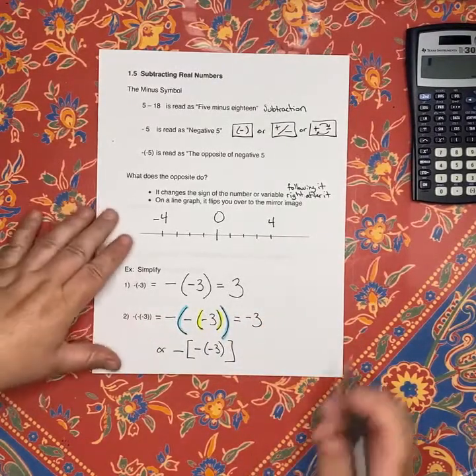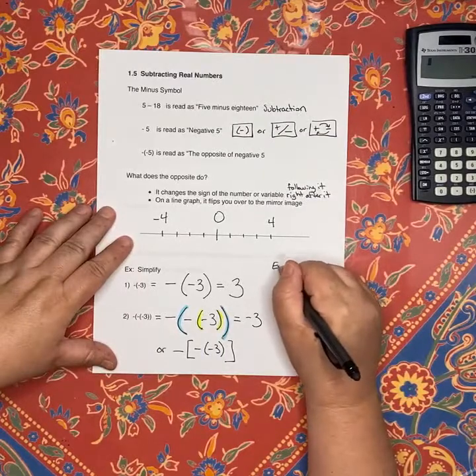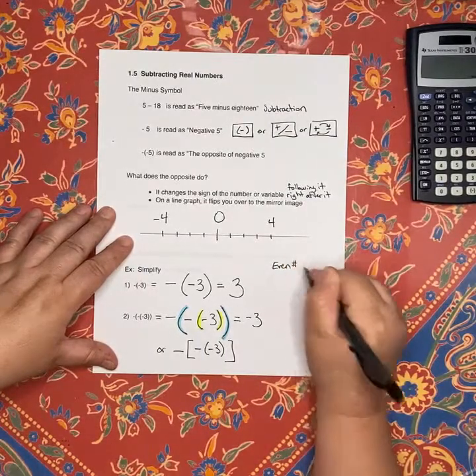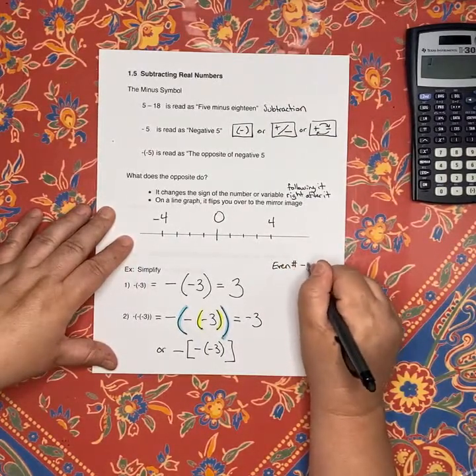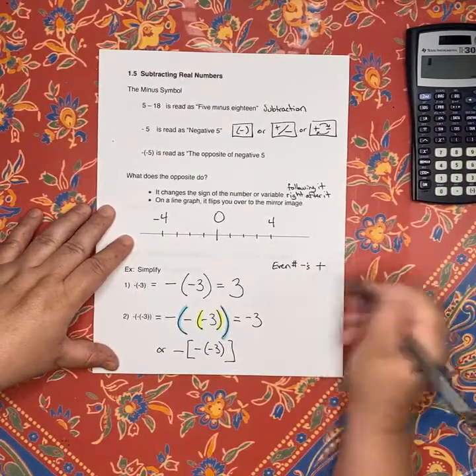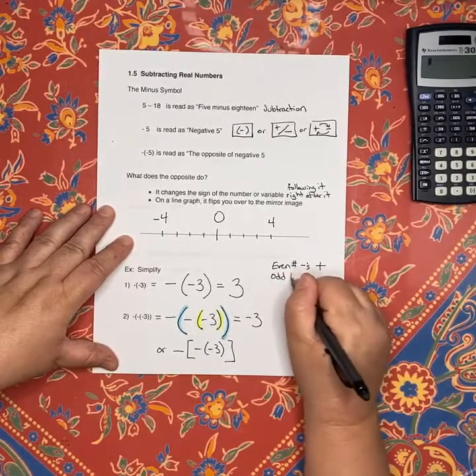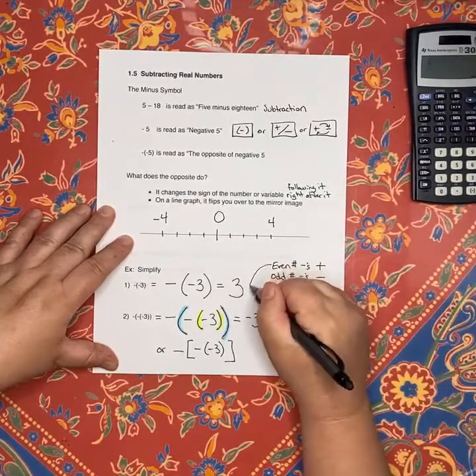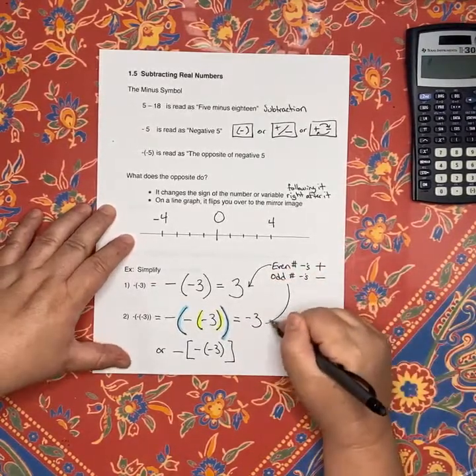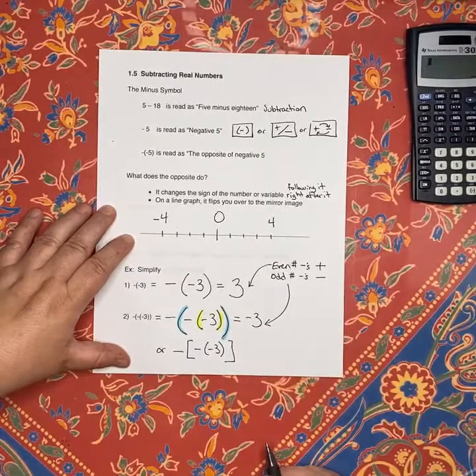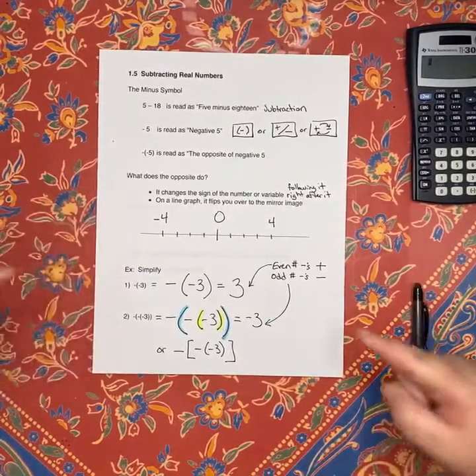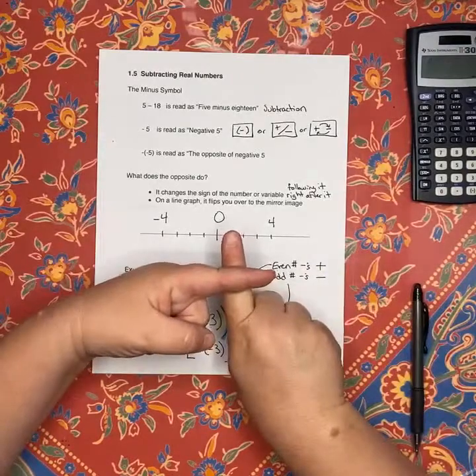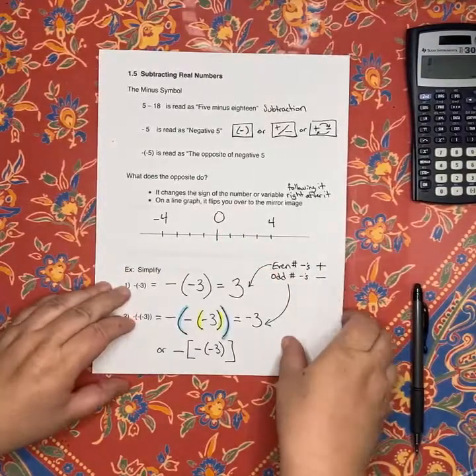So another way to remember this is an even number of minuses, and you get a plus. And if you have an odd number of minuses, you get a minus. So even number is positive, odd number is negative. So that's another way to remember it. Okay. So that's the first page.